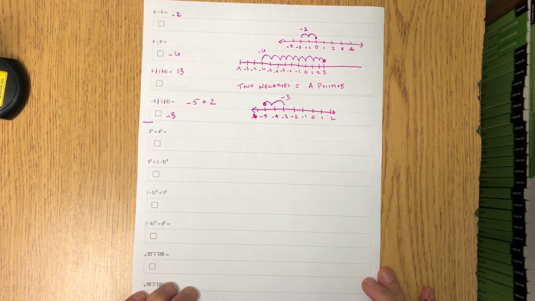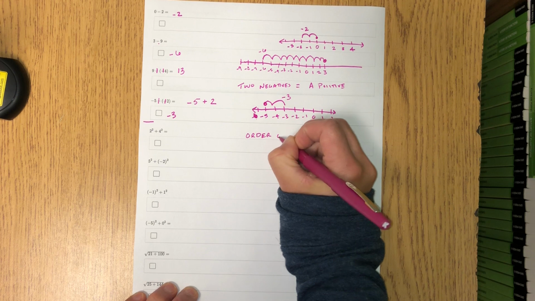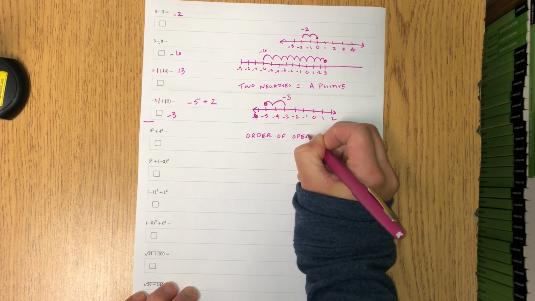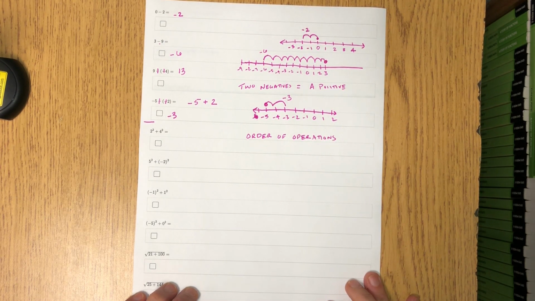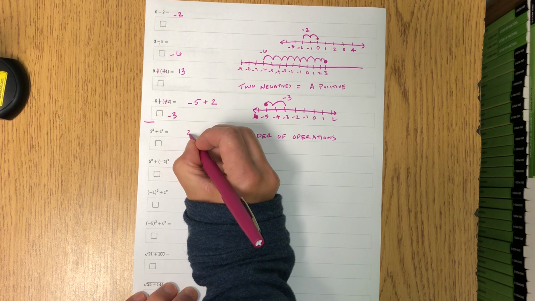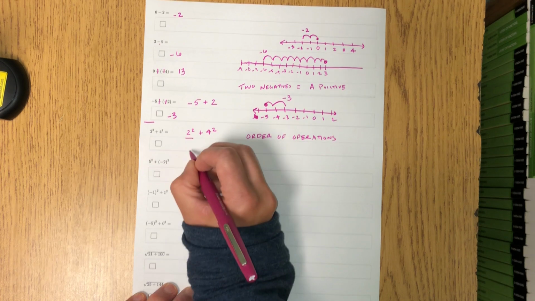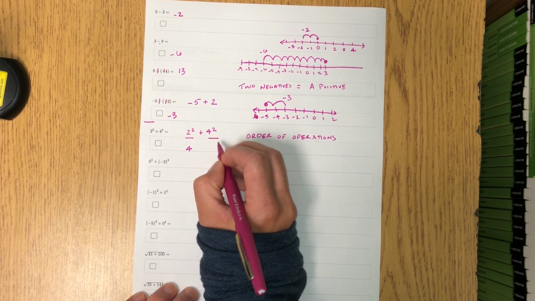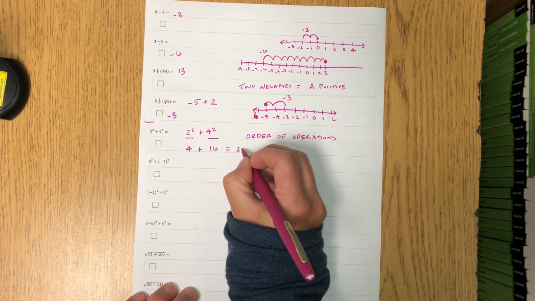All right, so those are your integer questions, those first 4. And now we're going to move on to the exponent questions with integers. So we have 2 squared plus 4 squared. Remember your order of operations. Order of operations tells us we have to do the exponents first. So I'm going to rewrite this question. Exponents first. 2 squared is 4, and 4 squared is 16. So now we have 4 plus 16 equals 20.